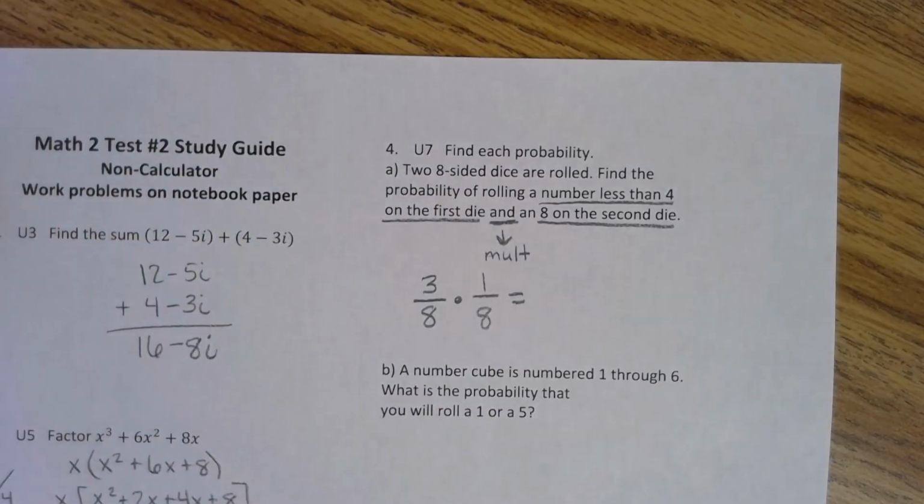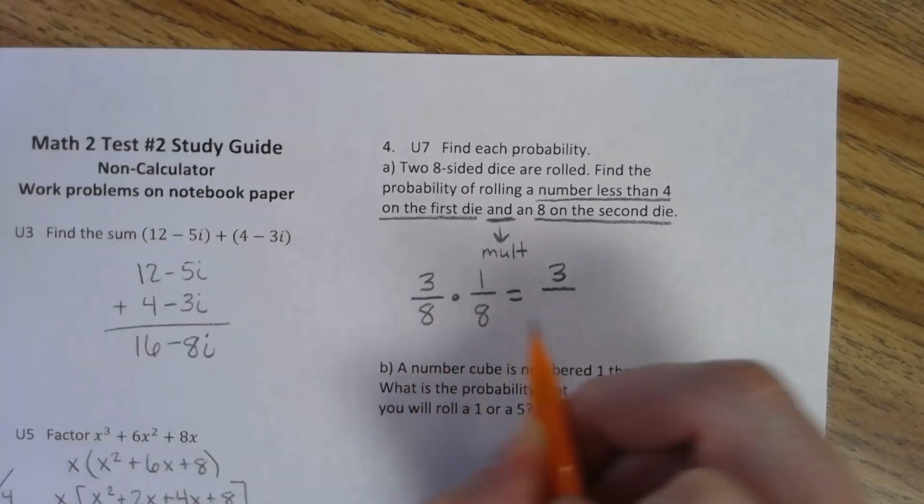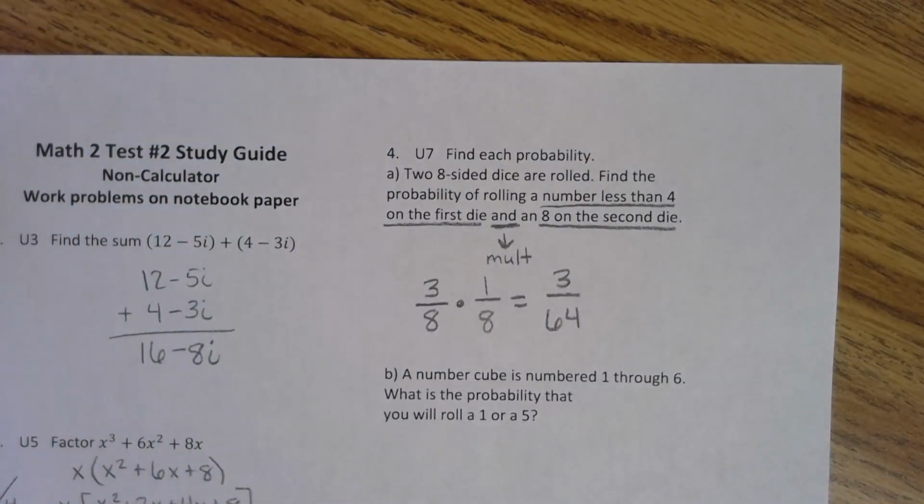So we multiply those fractions. 3 times 1 is 3. 8 times 8 is 64. And because this is the non-calculator portion, that is a good place to stop. It would be difficult to write the decimal and percent from here.